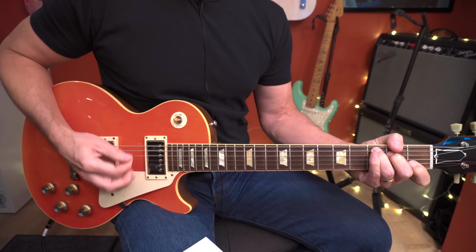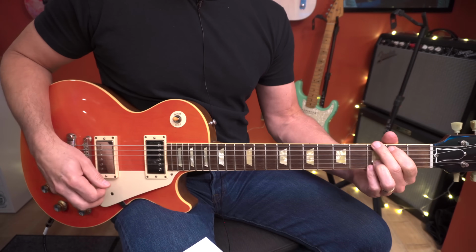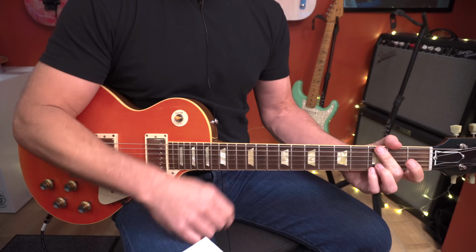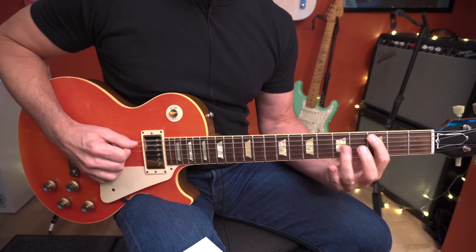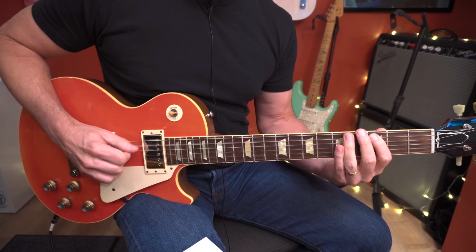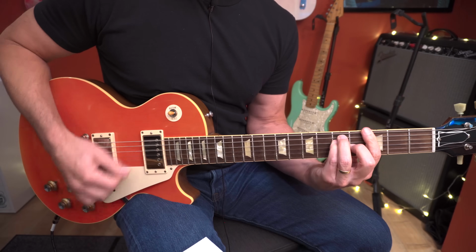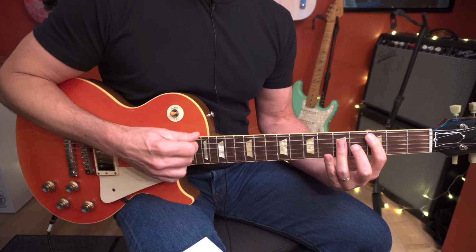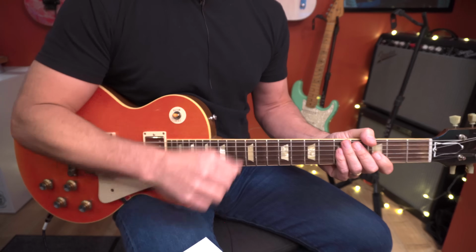C and D. This song is actually in the key of G, because there are two major chords a whole step apart, C and D, and that's always the 4 and the 5. If this is the 4 and the 5, 5, 4, 3, 2, 1. These two chords are 4 and 5 in the key of G.